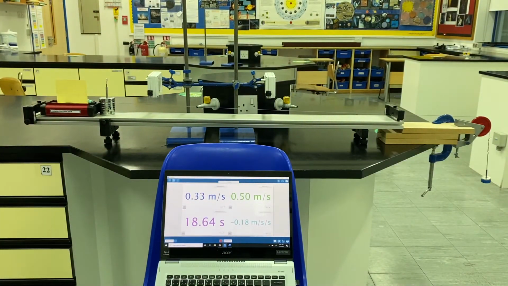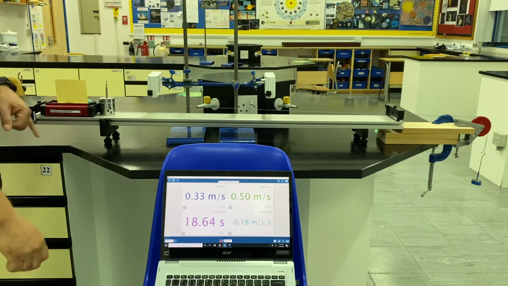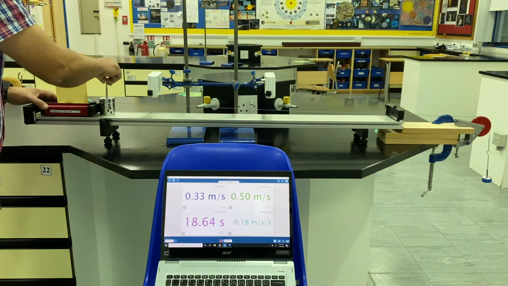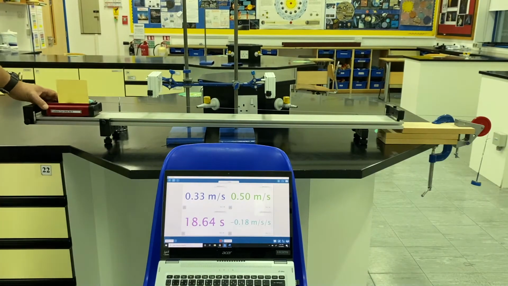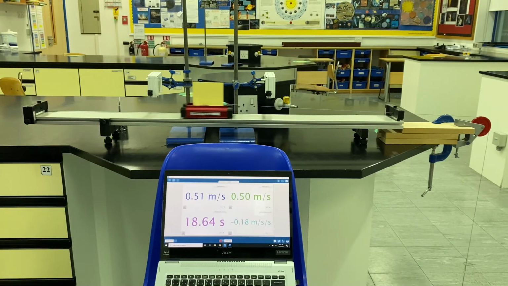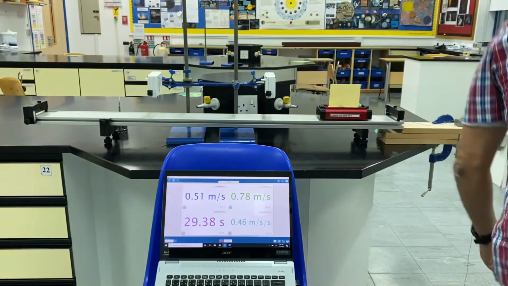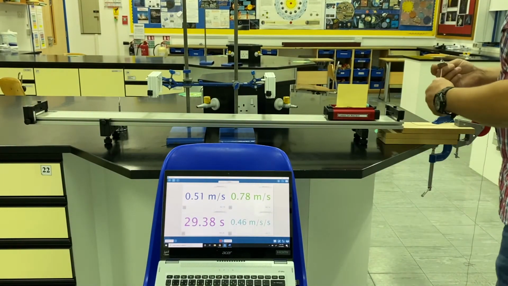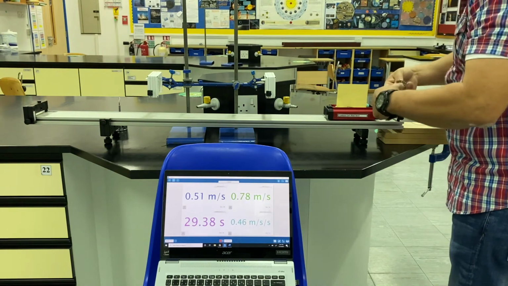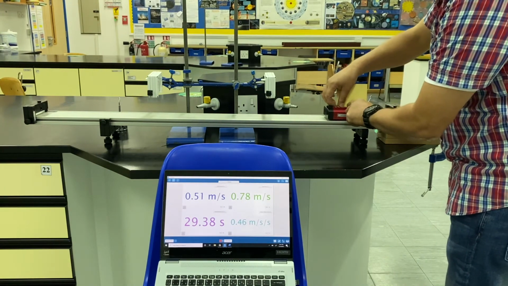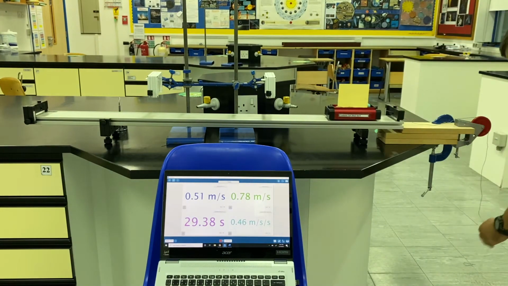Right, what have we got? 30 grams left there. 50 extra grams I put here, if you remember. Right, new acceleration, 0.46. 20 grams left.